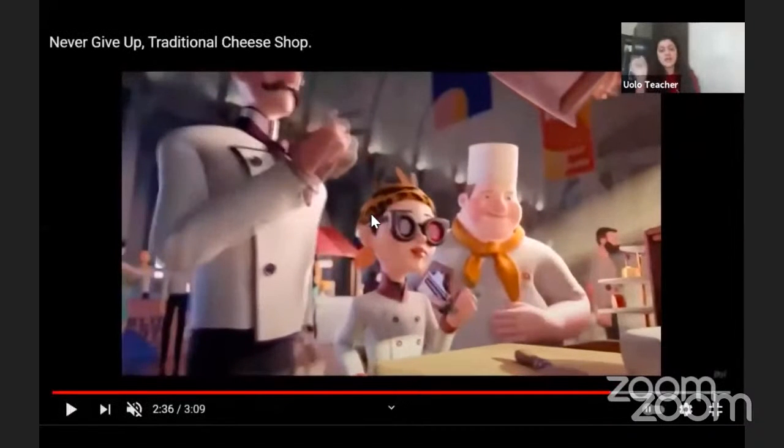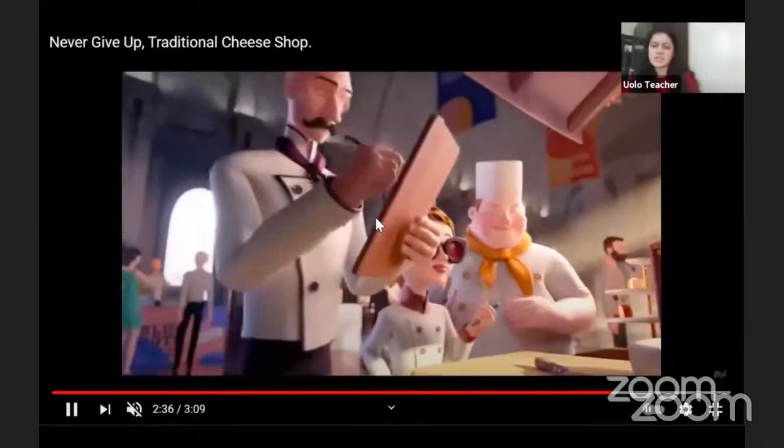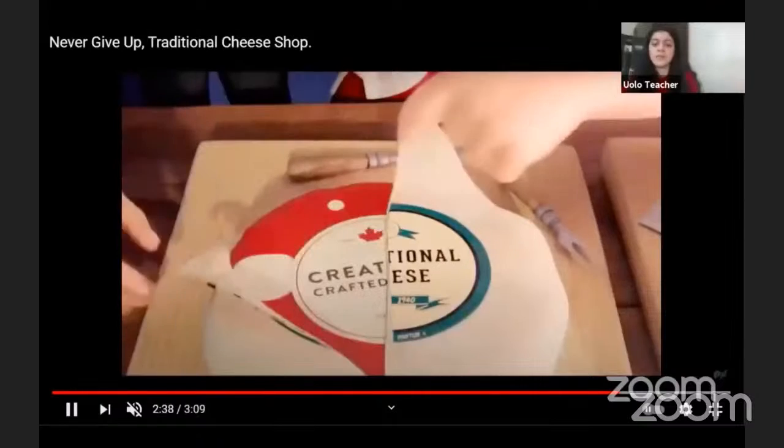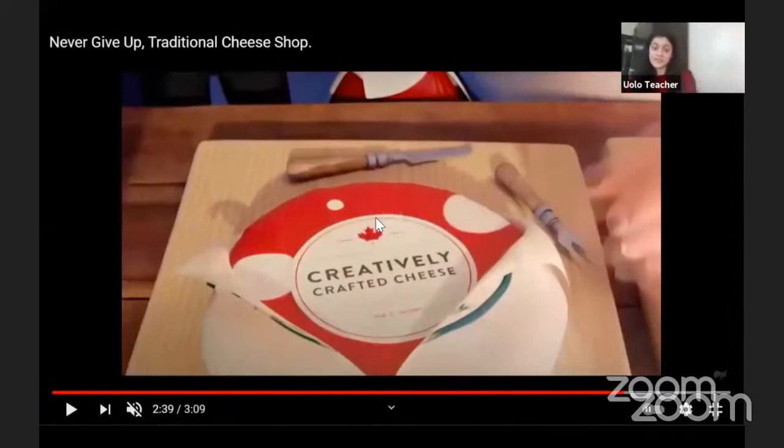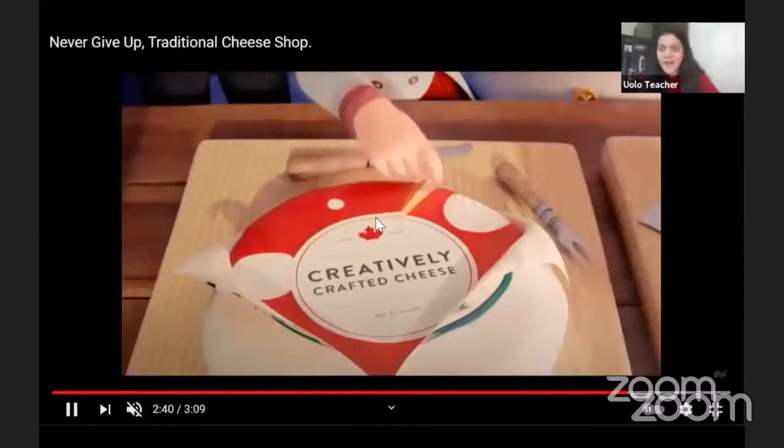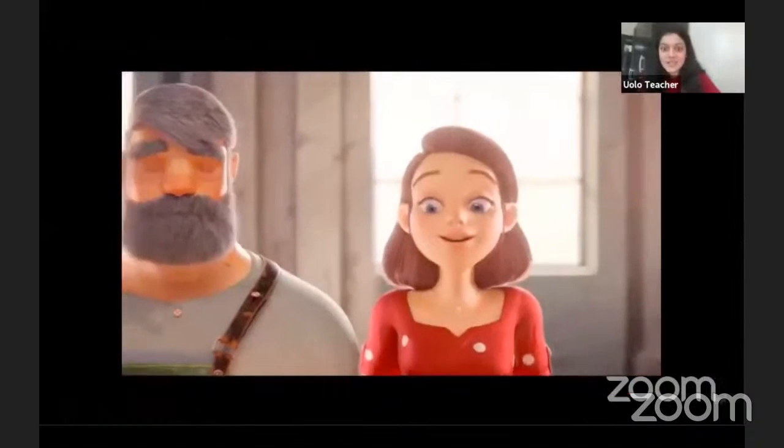Okay, the judges first decide to taste the father's cheese. That's the cheese that the father made, and their expressions are pretty blank as usual. So nothing new. We haven't seen anything different. It's just like the usual. But then when they see the traditional cheese and within it there was the creatively crafted cheese, which was made by his daughter, if you see his daughter's expression, it is one of bewilderment because she's so surprised that, wow, my father actually decided to give me a chance.